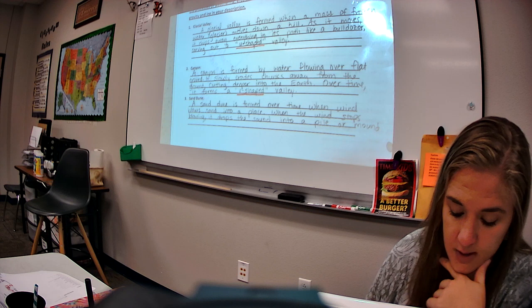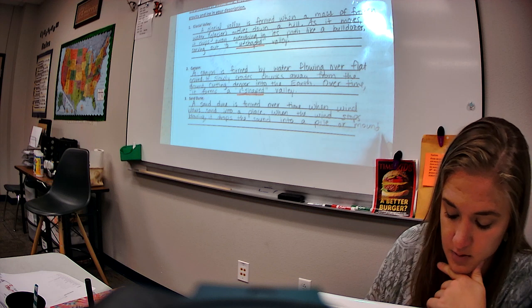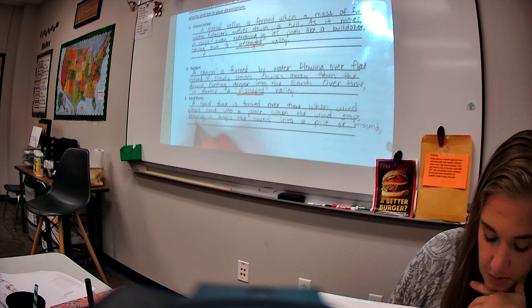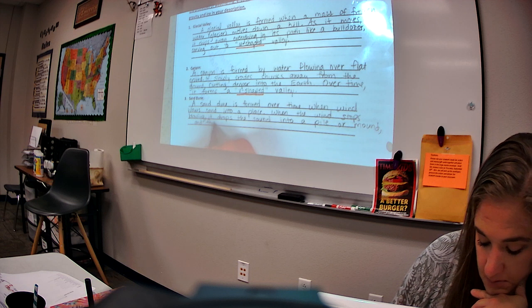When the wind stops blowing, it drops the sand into a pile or mound and forms a sand dune. Perfect.